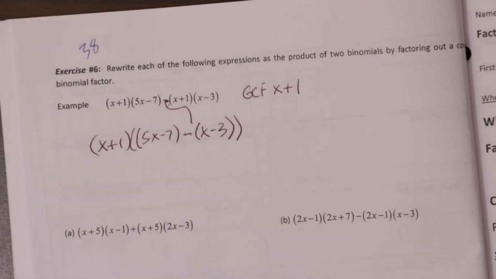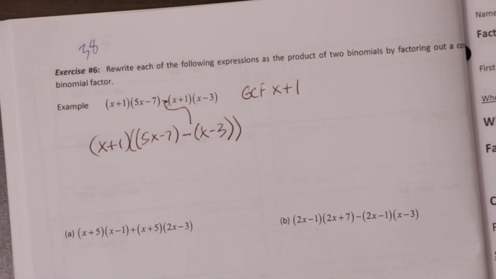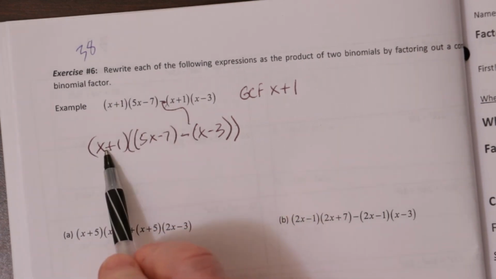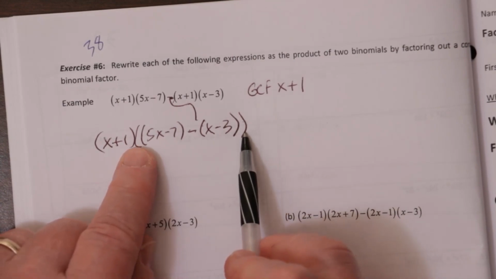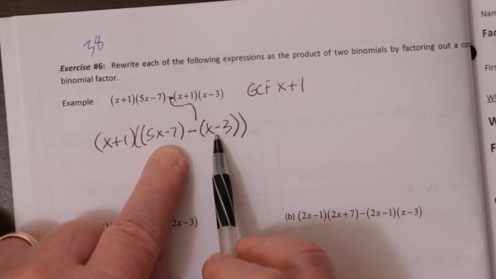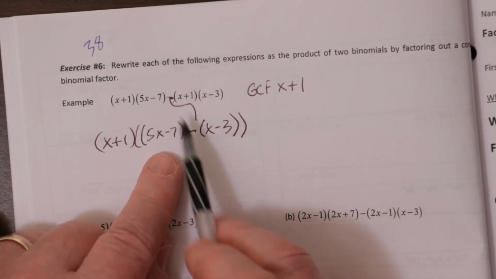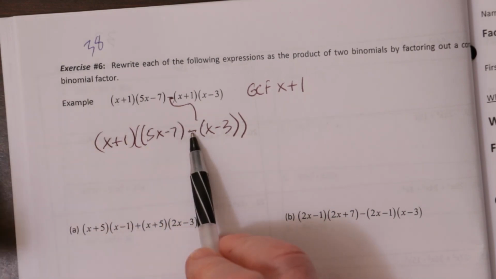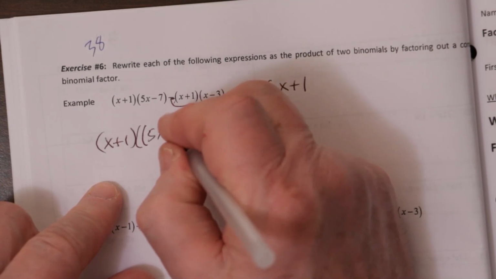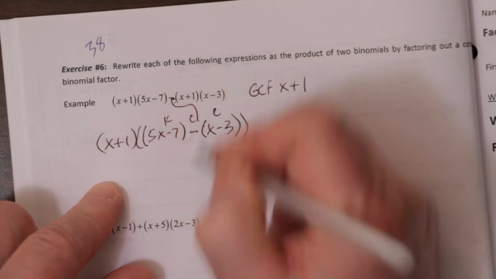Okay, that would be my first step there. I pulled out the GCF of x plus 1 from here and here, and that goes out in front. Double parentheses, one for the entire thing, and then the binomials inside of it, and bring that sign between them down. Now we're back to the very beginning of the packet, and we're going to do keep, change, change.